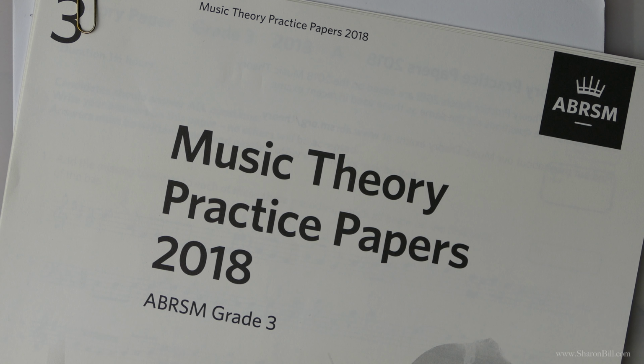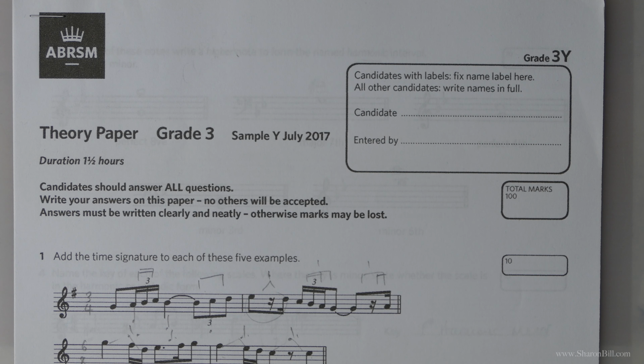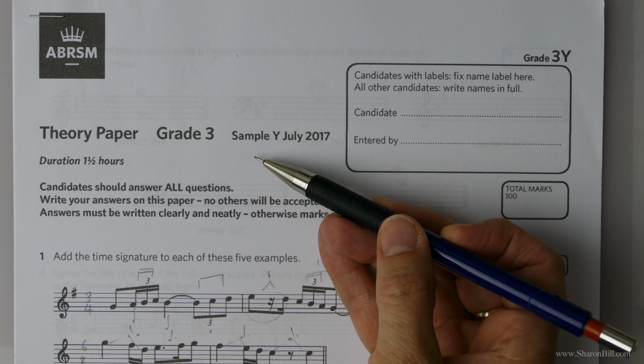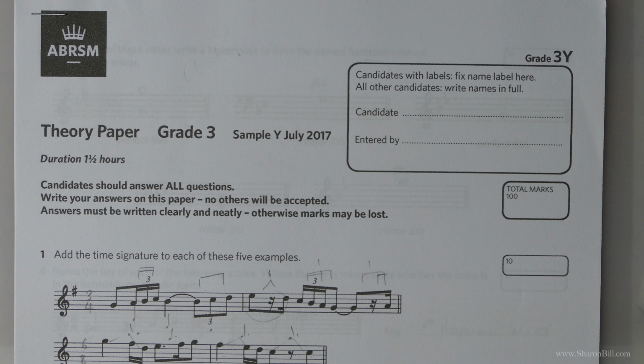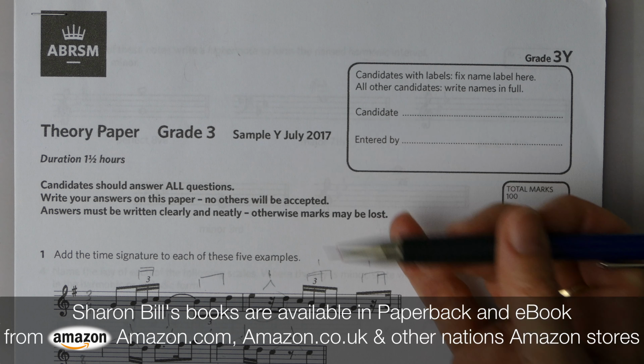In addition to these past exam papers, ABRSM have provided free sample papers to show the newly revised exam paper layout. Working through these free papers is a super way of getting some extra revision and exam prep in. I've worked through every question of these sample papers to help you as well.